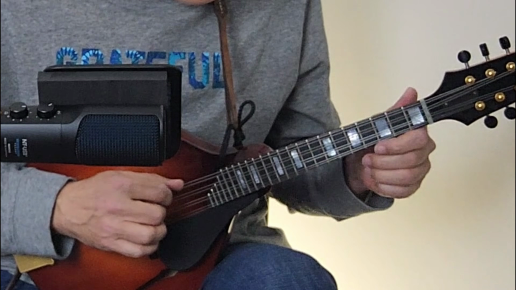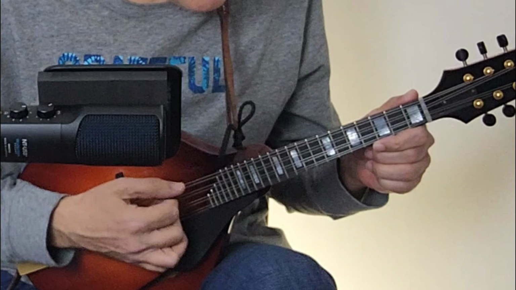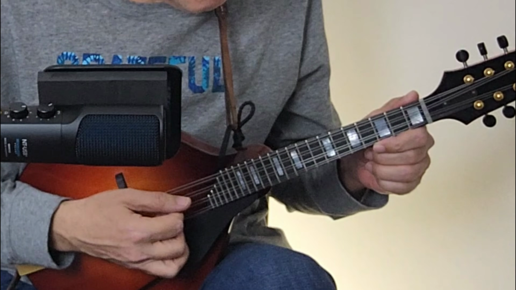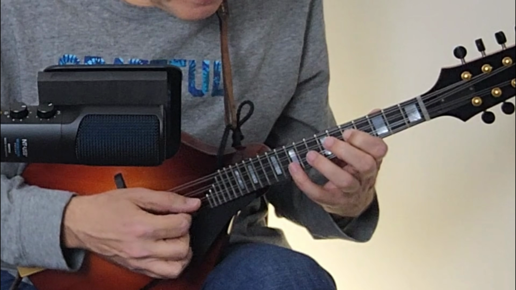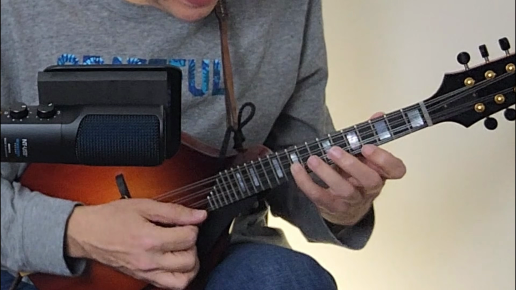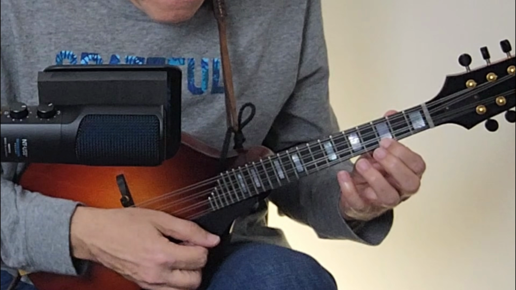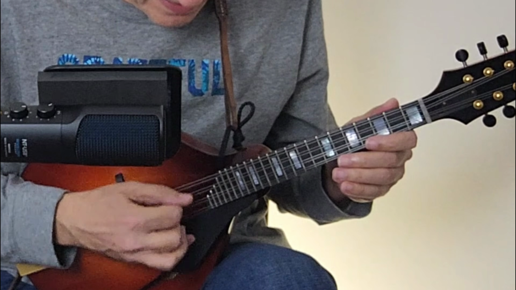Now, the last interval that we're going to do today is the G. That's our last note, so we would start with an open G, then 5th fret on the D string, 10th fret on the A string, and then 3rd fret on the E. Now 4 times each.